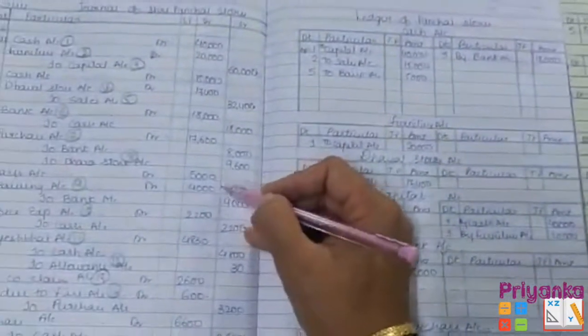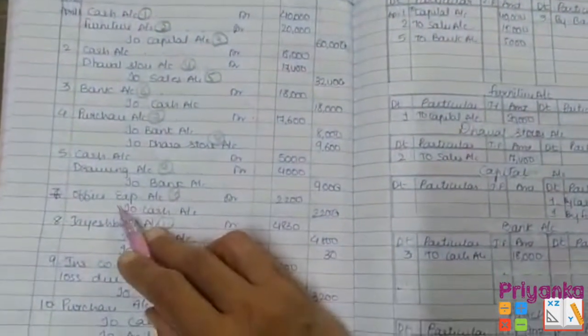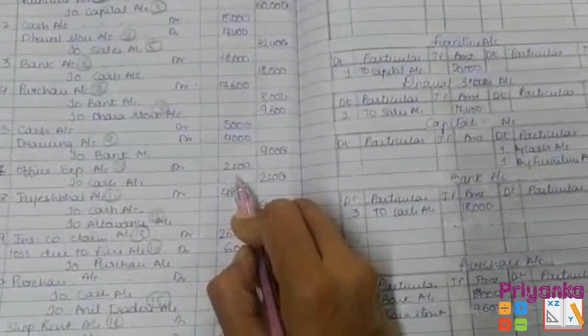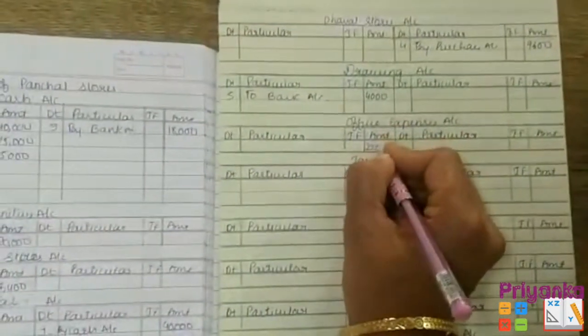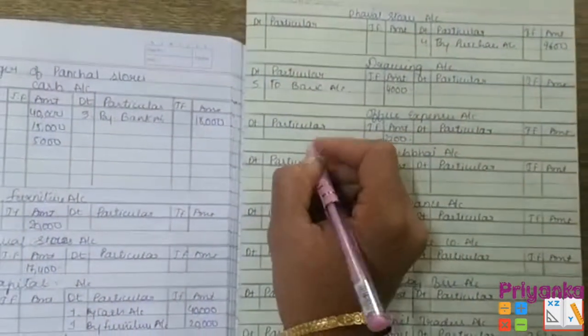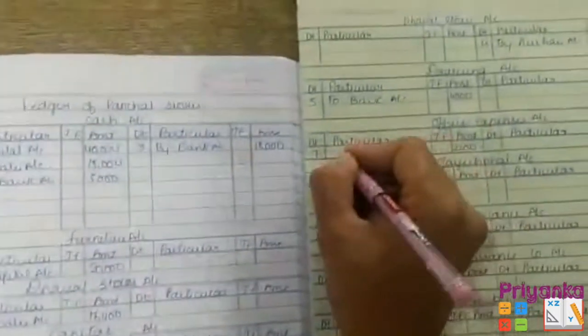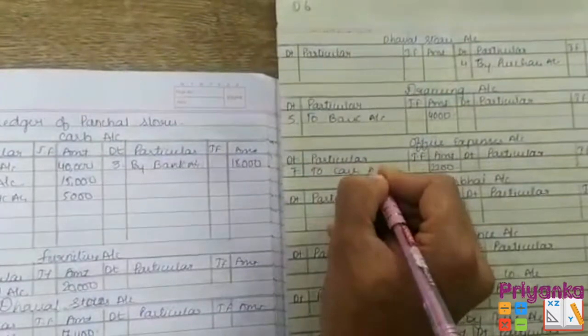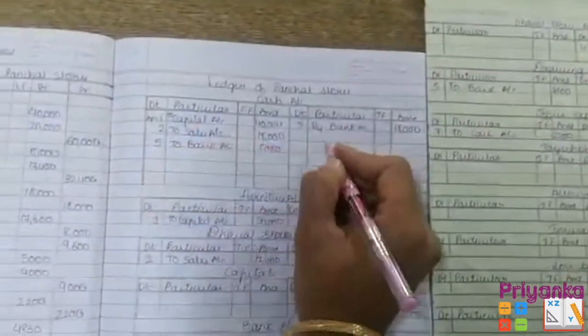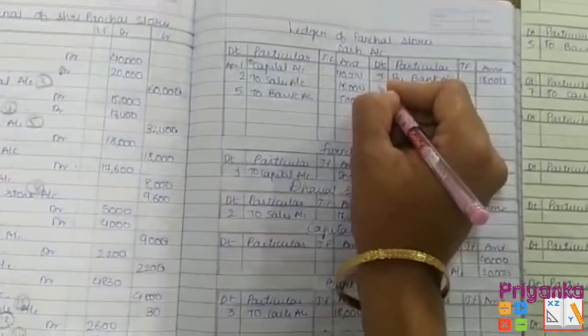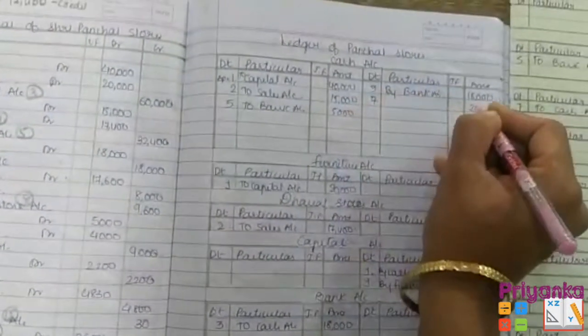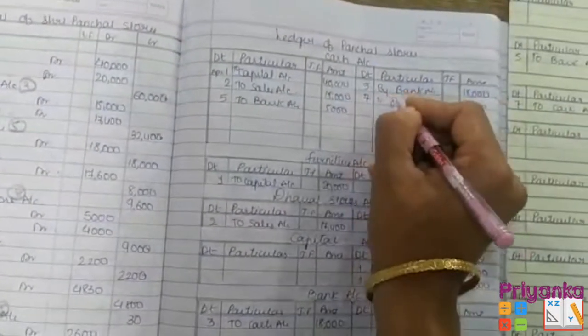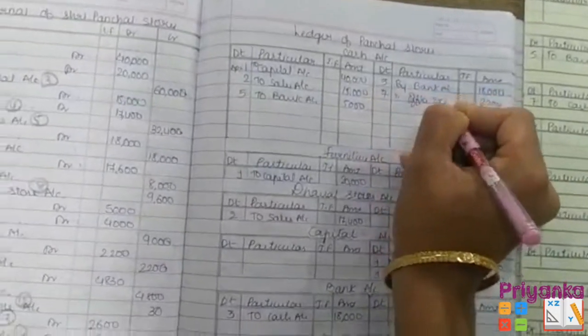The combine of these two. Next, office expense with the 2,200. Office expense 2,200 with the date 7. The opposite entry is cash. So we'll write here cash account. Now again come to the cash account at the debit side. Write down 7 date 2,200, and here we'll write office expense.